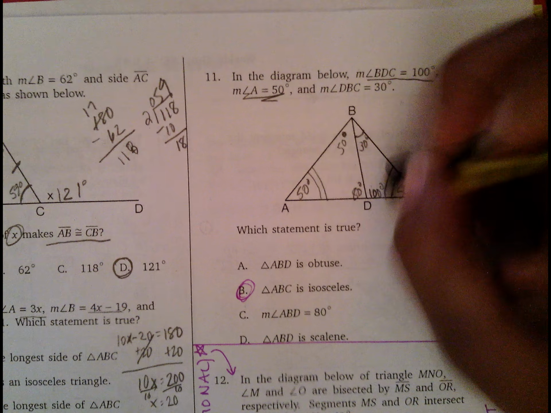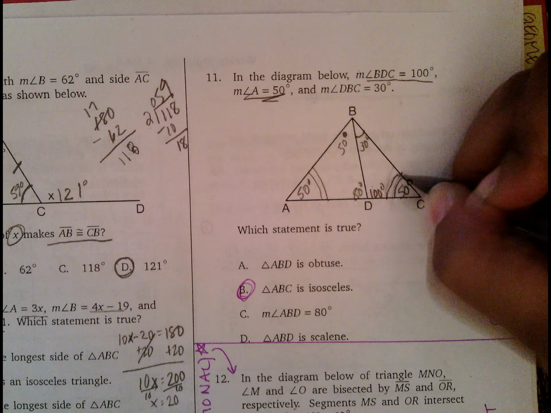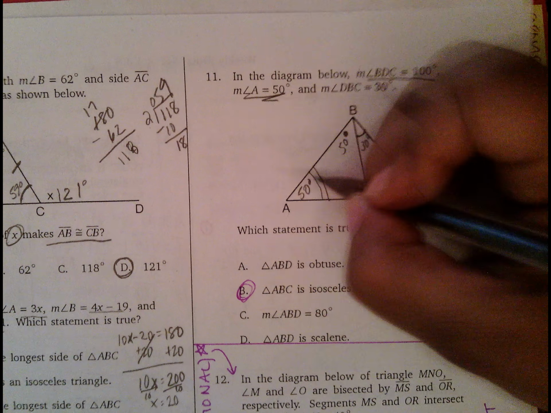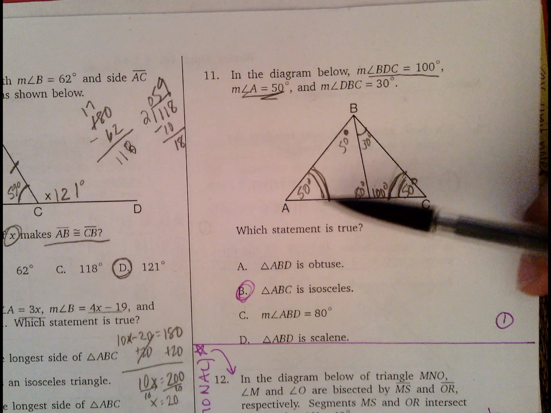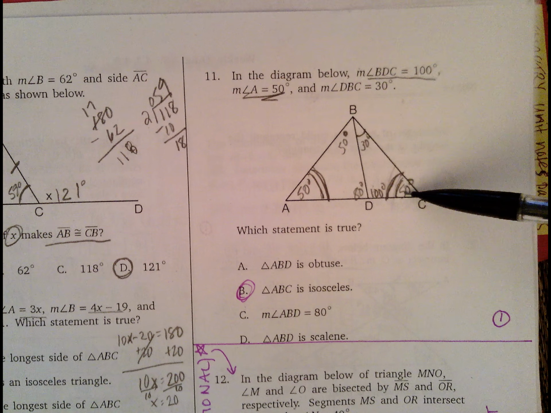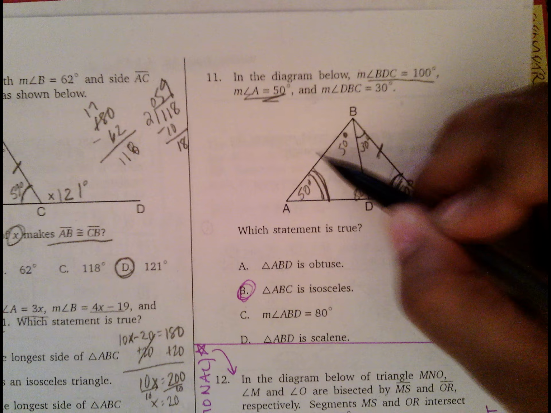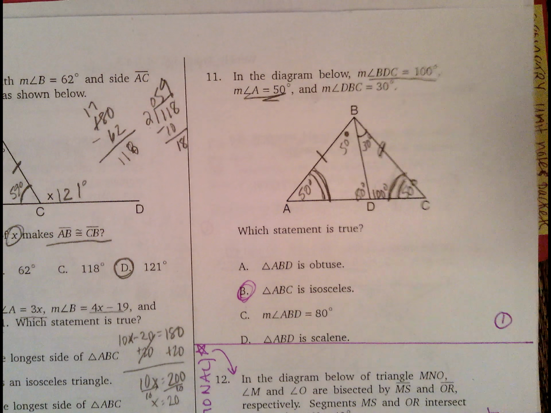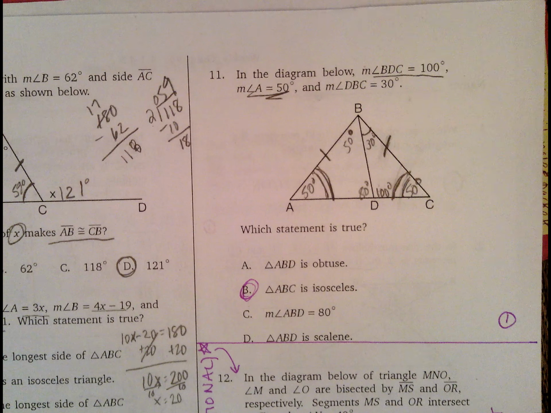I'm trying to give us the same amount of arc marks. Arc marks indicate congruence, and I want to make them neat, but kind of sloppy. No big deal. All right, so we have the same amount of arc marks here as we have here. And what that means is these two sides are going to be congruent, making this an isosceles triangle. Sorry for the sloppiness. Okay, so we're done with that.